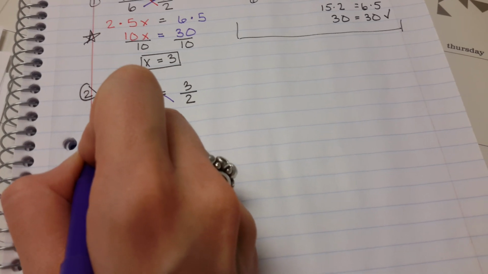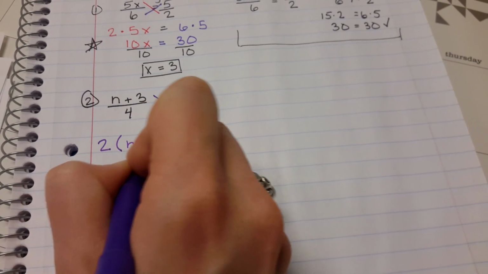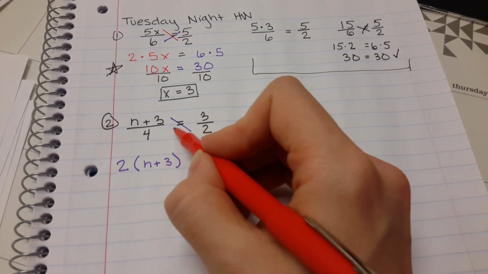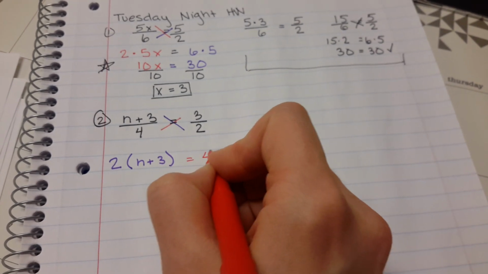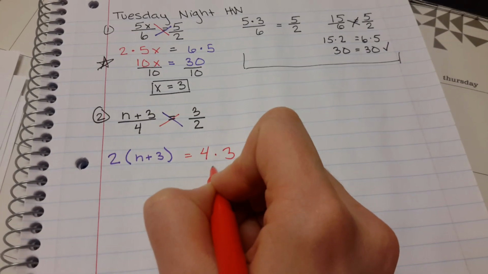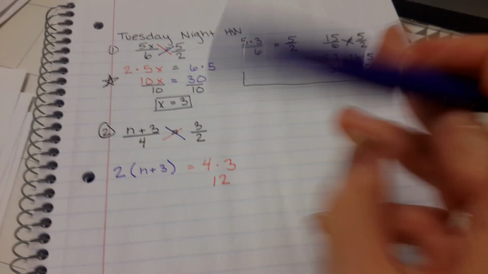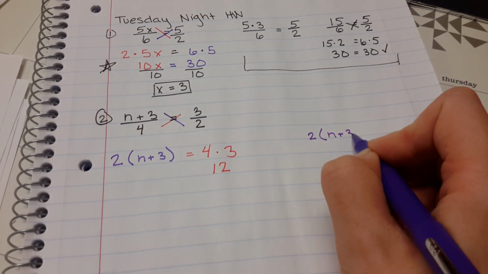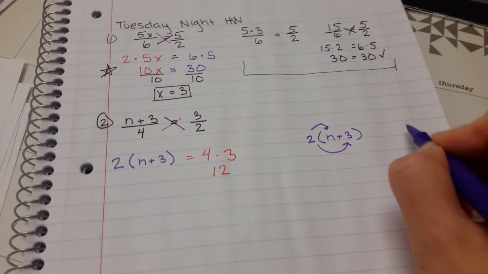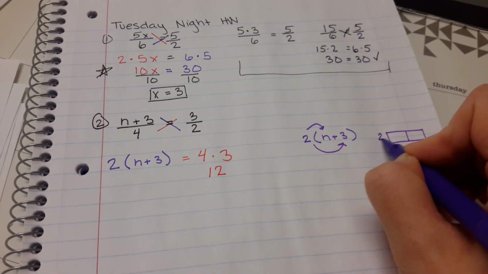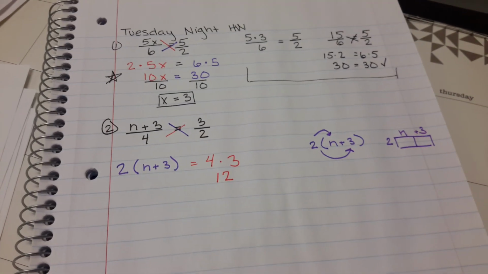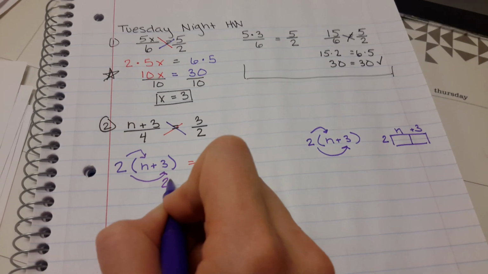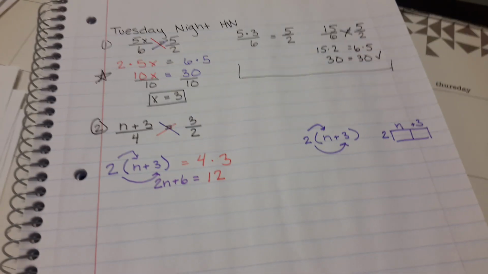So we have 2 times n plus 3. We want to make sure that that n plus 3 stays together. And let's do it on the other side as well, and this equals 4 times 3. We know 4 times 3 is 12, and let's go back and distribute. Remember, there's two ways we can distribute. We can use our arrows, or we can use the box method, 2 times n plus 3. Whichever way you prefer. I'm going to use arrows, and I end up with 2n plus 6 equals 12.